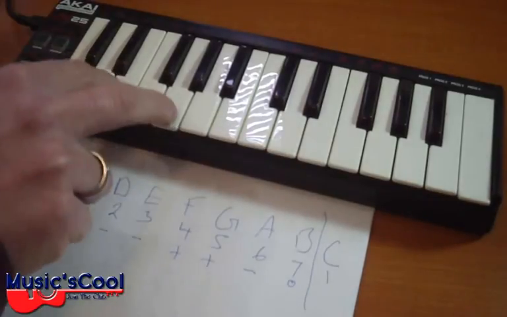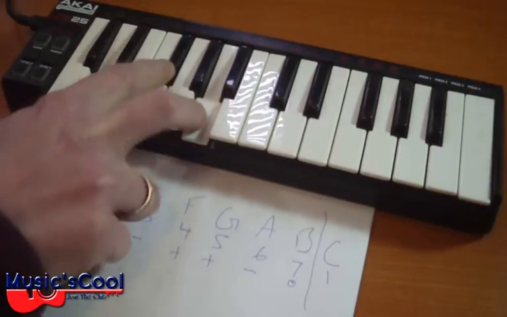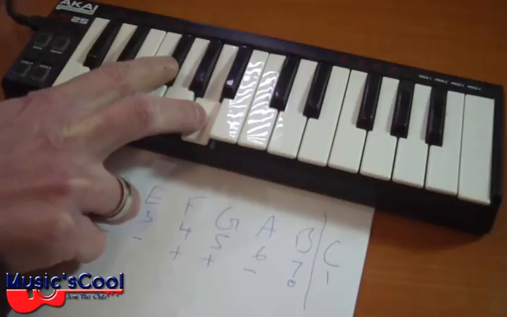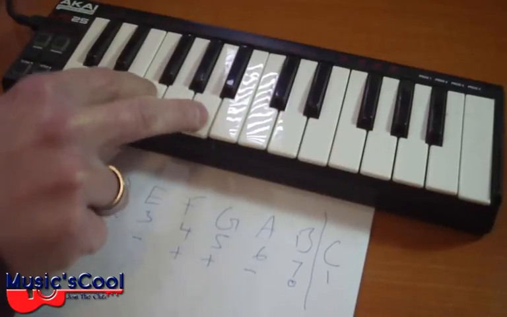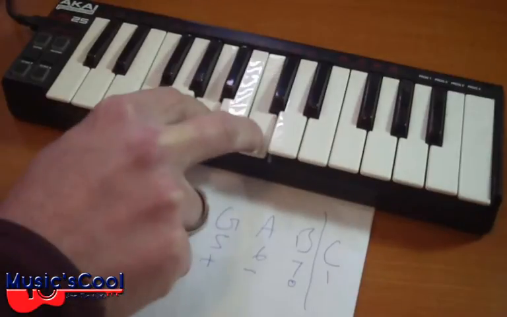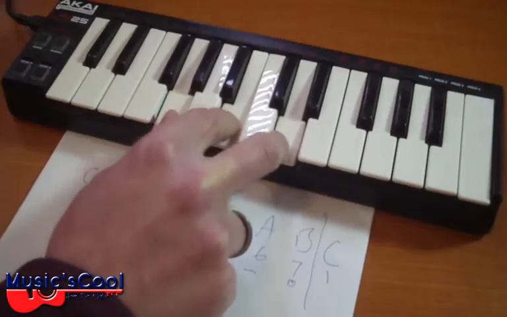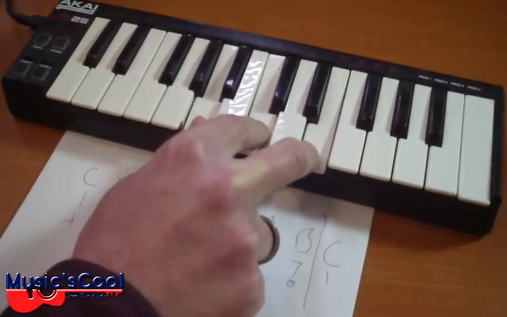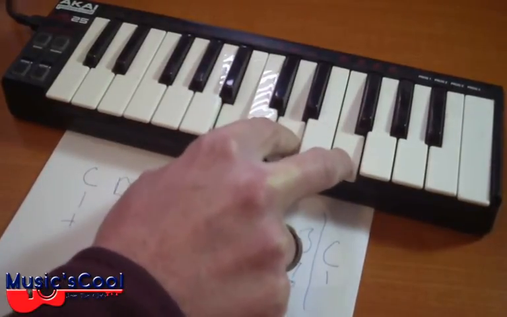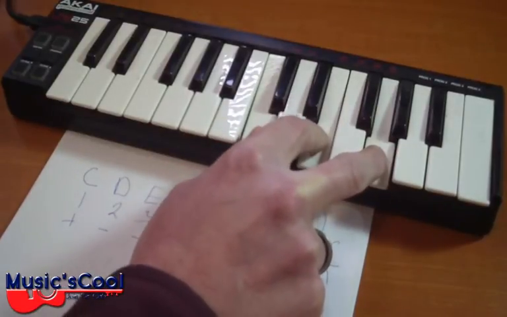If I play chord 1, C major, chord 2, D minor, because that would be major, but I can't play that note because it's not in the key. So I play it here instead, and it's a minor chord. Chord 4 is a major chord. Chord 5 is a major chord. Chord 6 is a minor chord. That's the weird diminished chord, number 7. And then we're back to chord 1 again.